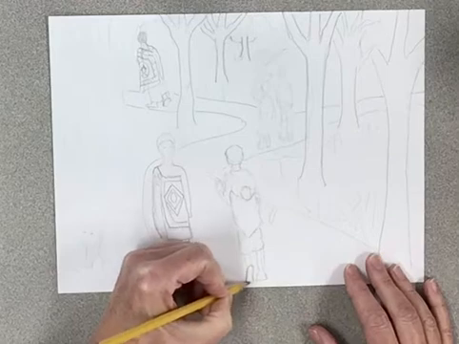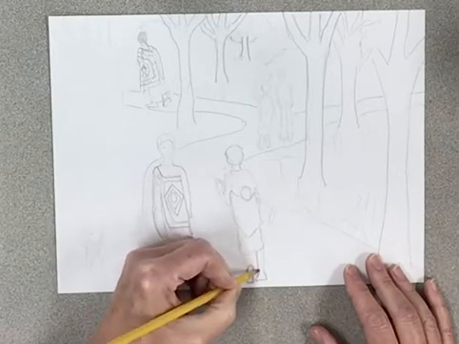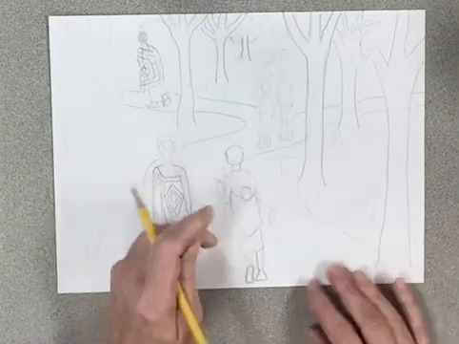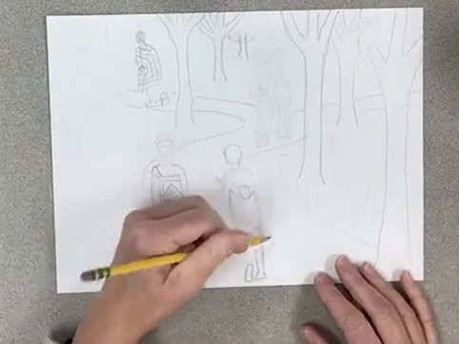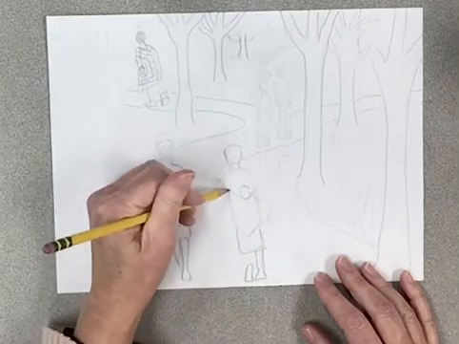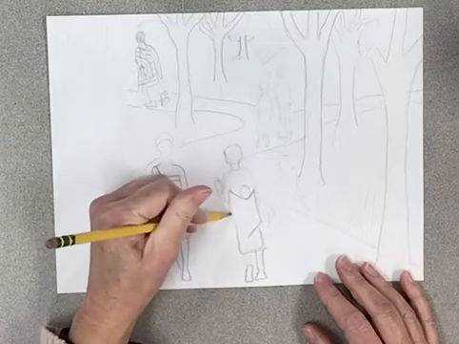This guy's walking the other way, so I'll make the feet like they're walking. She's carrying a baby on her back with a blanket holding her up.